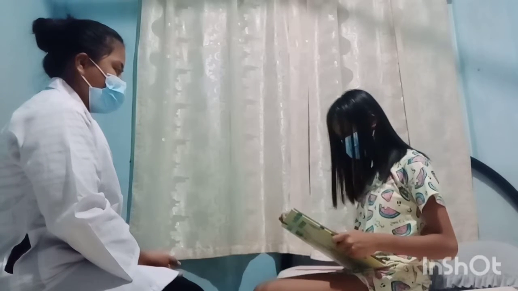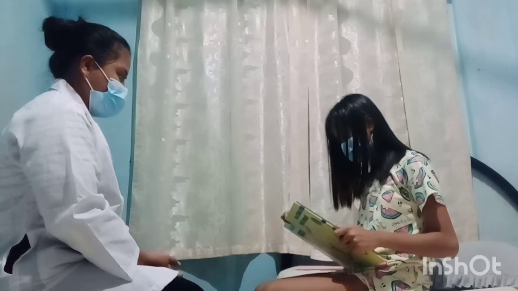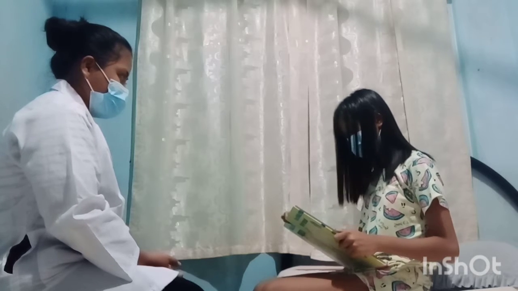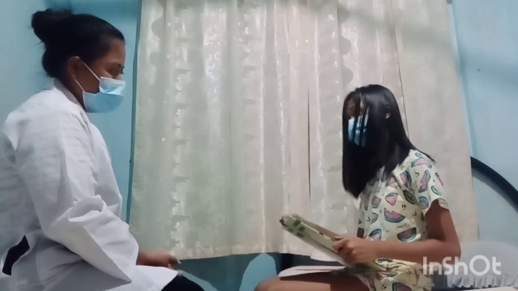The central nervous system, CNS, is made of the brain and the spinal cord, the nerves of the spine.